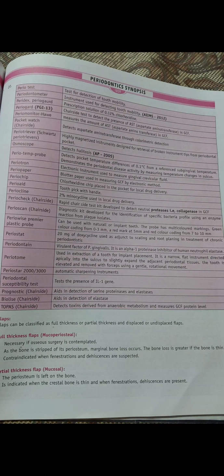Then we have the Perio-Wise primer plastic probe. It's a probe which can be used with natural or implanted teeth, and this perio probe has multicolored markings: green color coding from 0 to 3, a red mark at 5, and red color coding from 7 to 10.